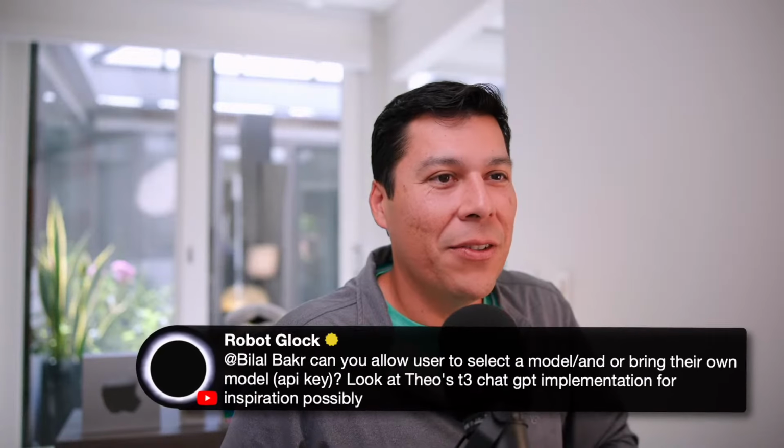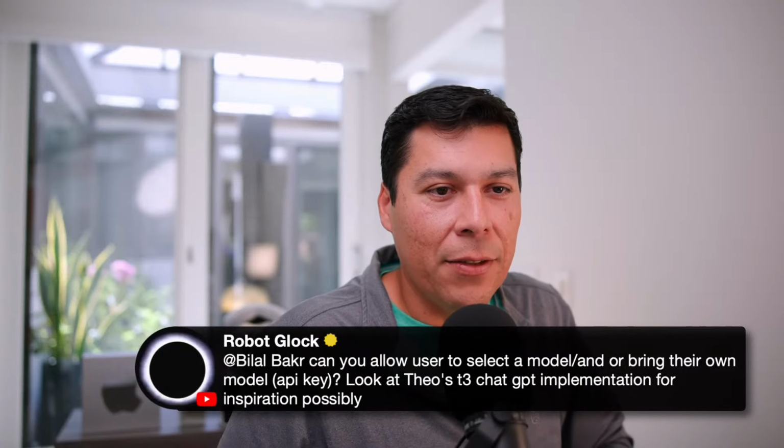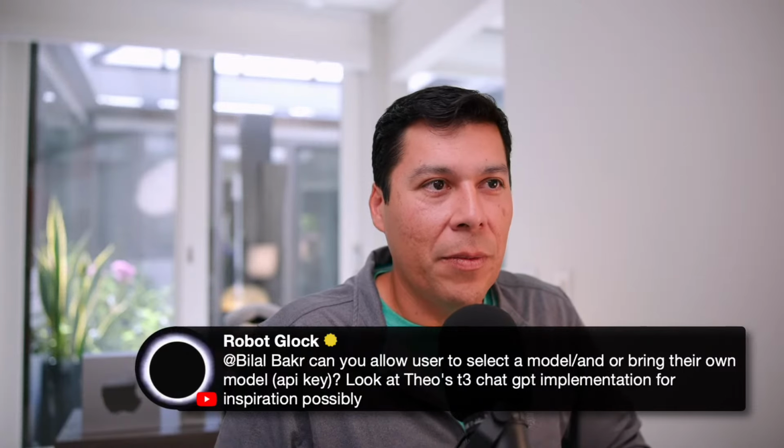Do you allow the users to select the model card, bring their own model API key? Look at Theo's T3 Chat GPT implementation for inspiration, possibly.